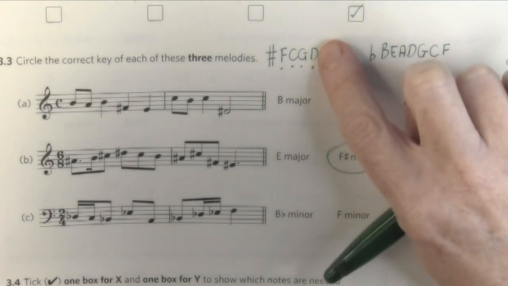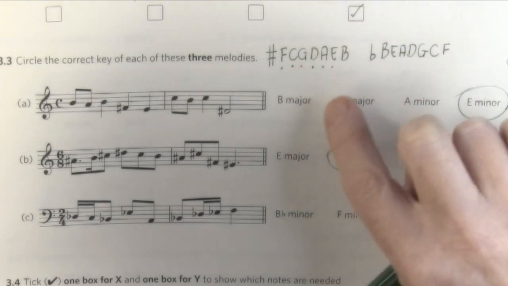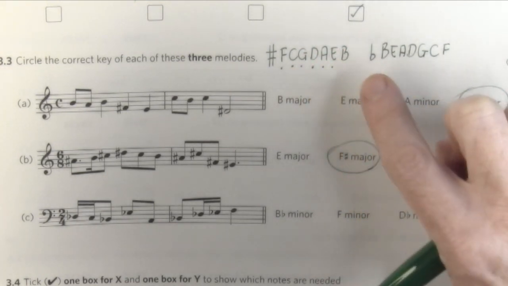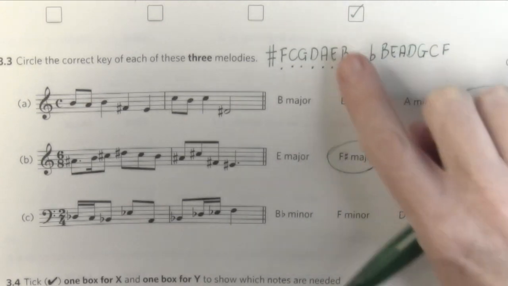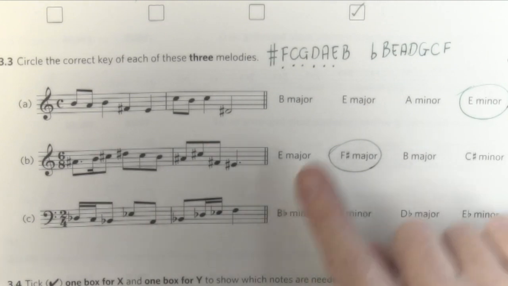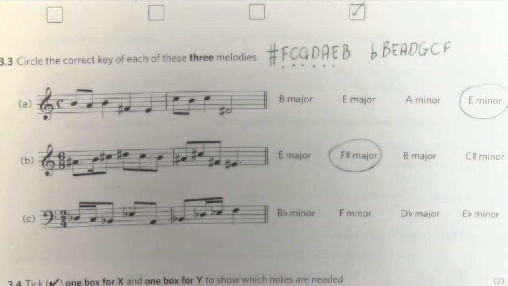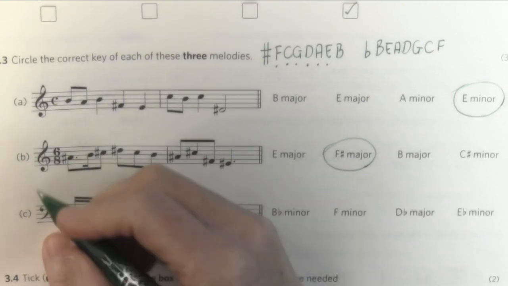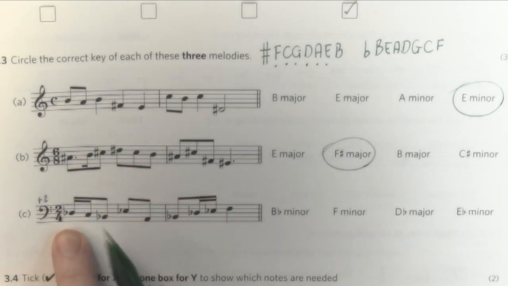E major would have had just 4 sharps, and how could we justify these two? I don't know. B major would have had 5 sharps, and C sharp minor is the relative minor of E major, so same sharps, 4. Okay, sorted. Last example, bass clef, so treble plus 2 if you need.